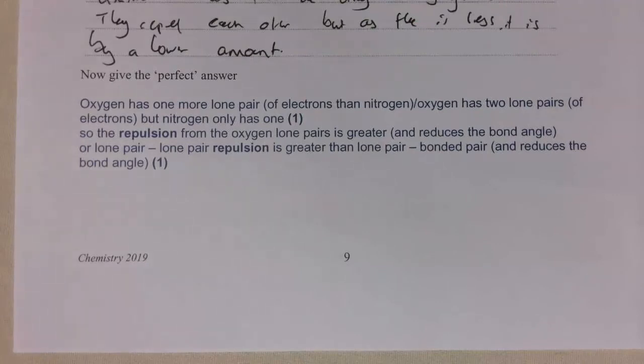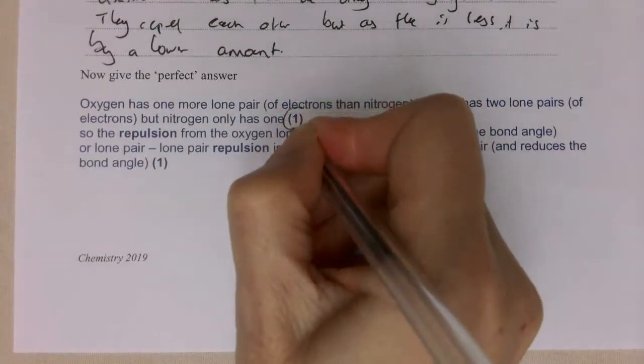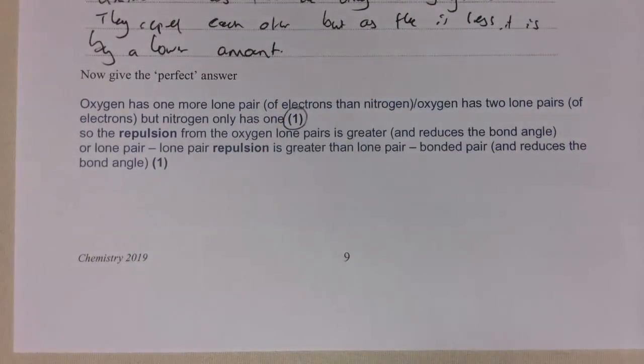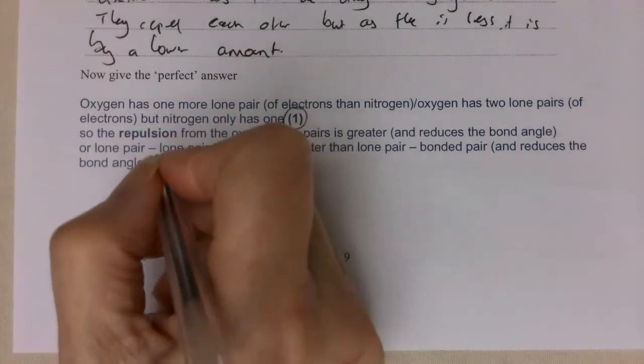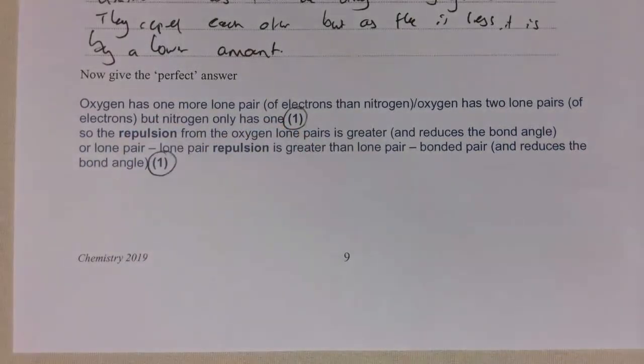So there are 2 marks for this question. The first mark is for saying that oxygen has more lone pairs of electrons than nitrogen. So oxygen has 2 lone pairs, but nitrogen only has 1. So that is the first mark. But that's not enough to get you the explanation mark. The explanation mark comes from the fact that lone pair repulsion is greater than lone pair bonding pair repulsion, and therefore reduces the bond angle. And that is your second mark. And that completes your shapes notes.